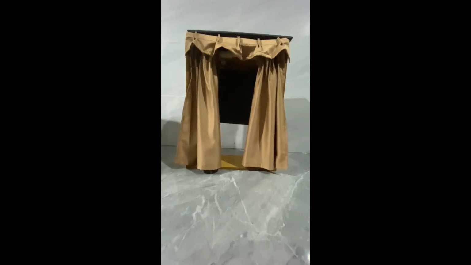So that's for the blinds. So that is all for our project Smart Curtain.